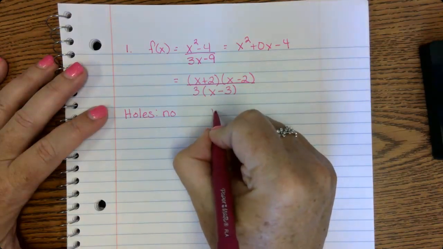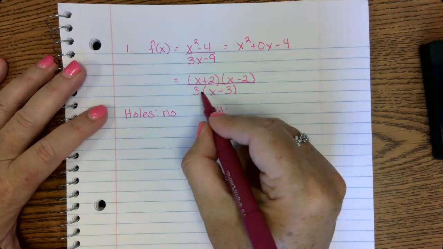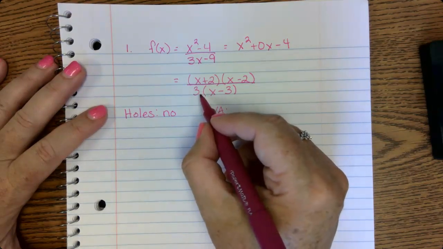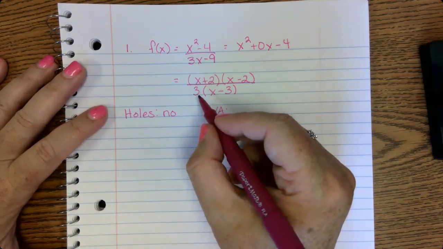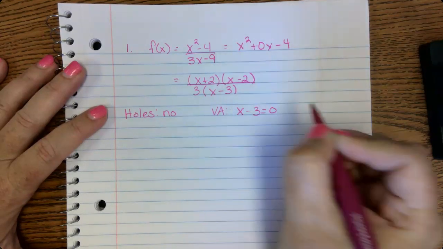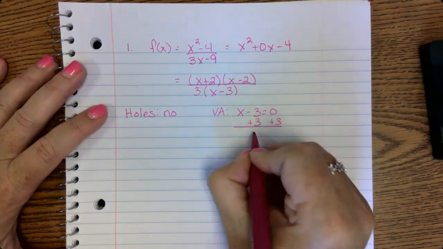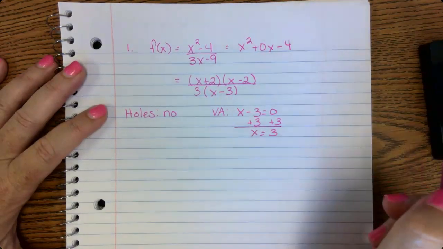Now, vertical asymptote, we're going to set our bottom equal to 0. Now this 3 does not have an x attached to it, so we're actually going to ignore it. So we're just left with x minus 3 equals 0. And we're going to add 3 to both sides. And we get x equals 3.